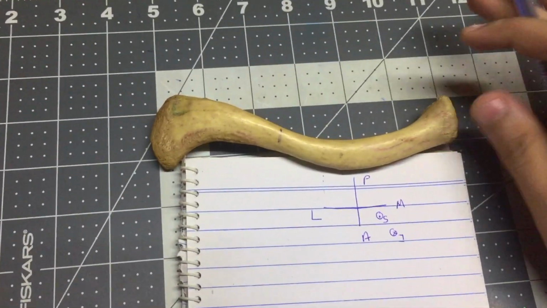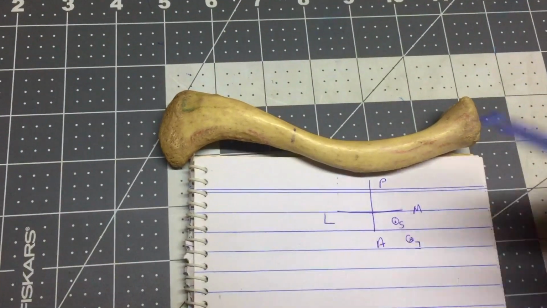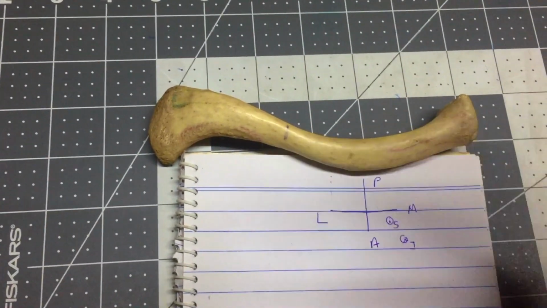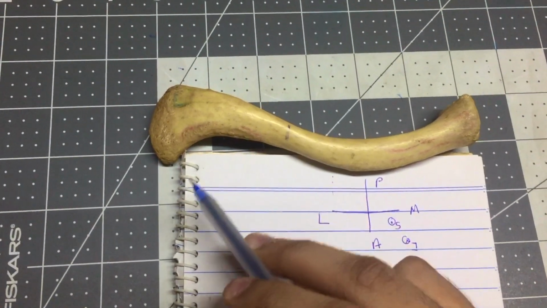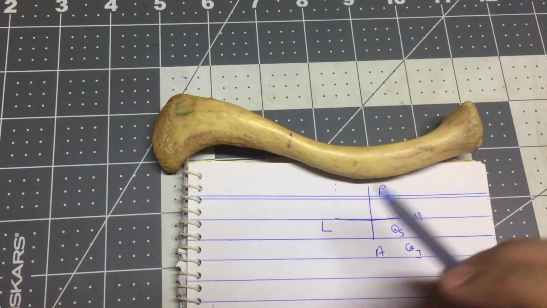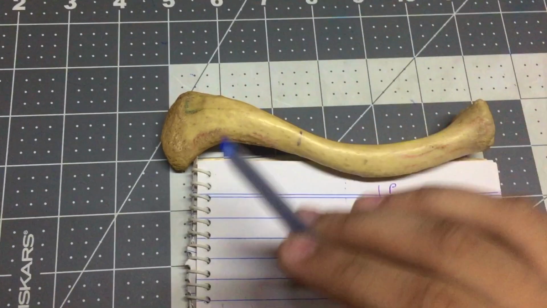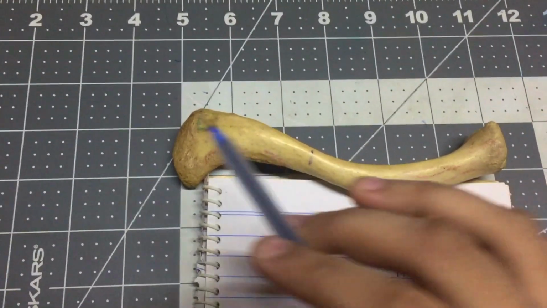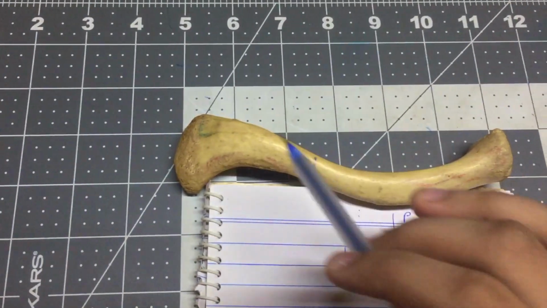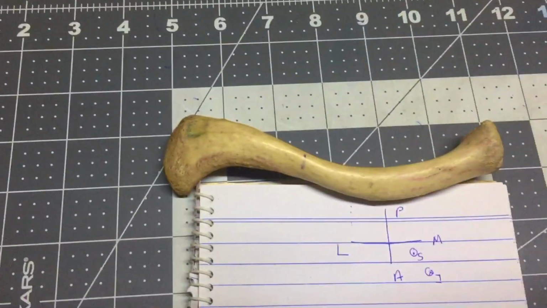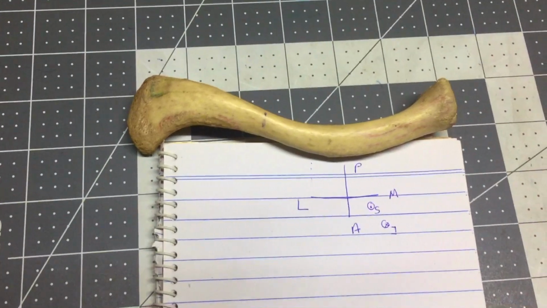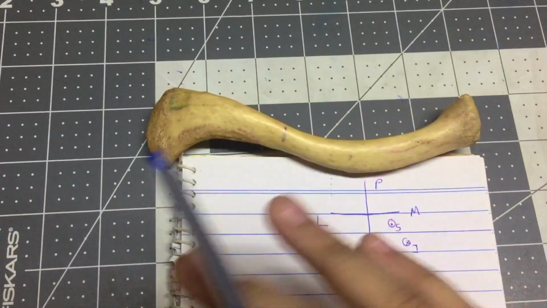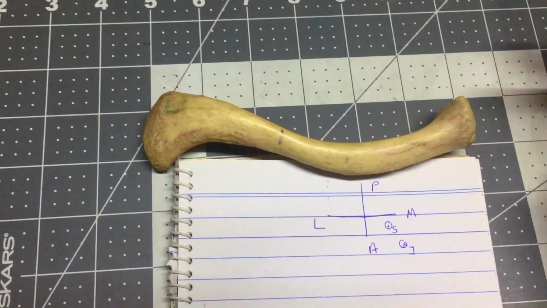Now, certain key aspects, the shaft in particular has been divided into two parts, that is the lateral 1/3 and the medial 2/3. Coming towards the lateral 1/3, the superior part is relatively smooth compared to the inferior aspect.